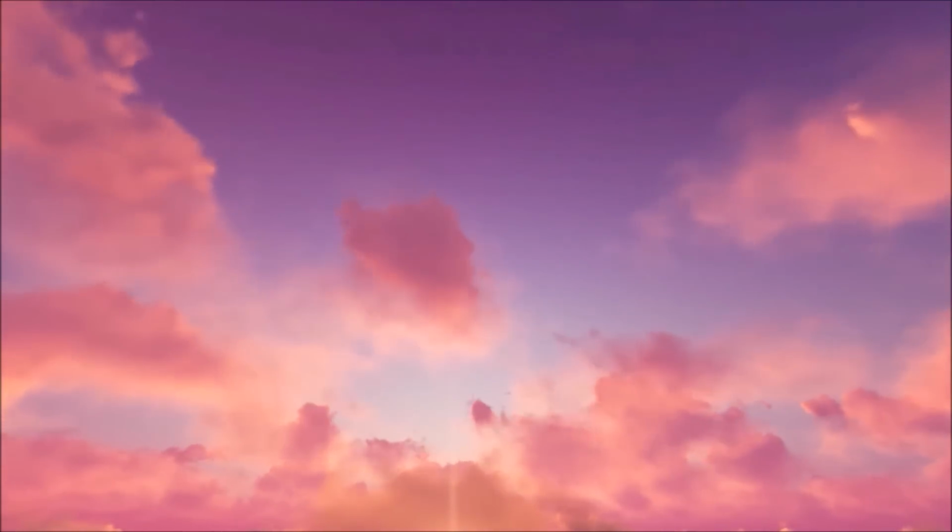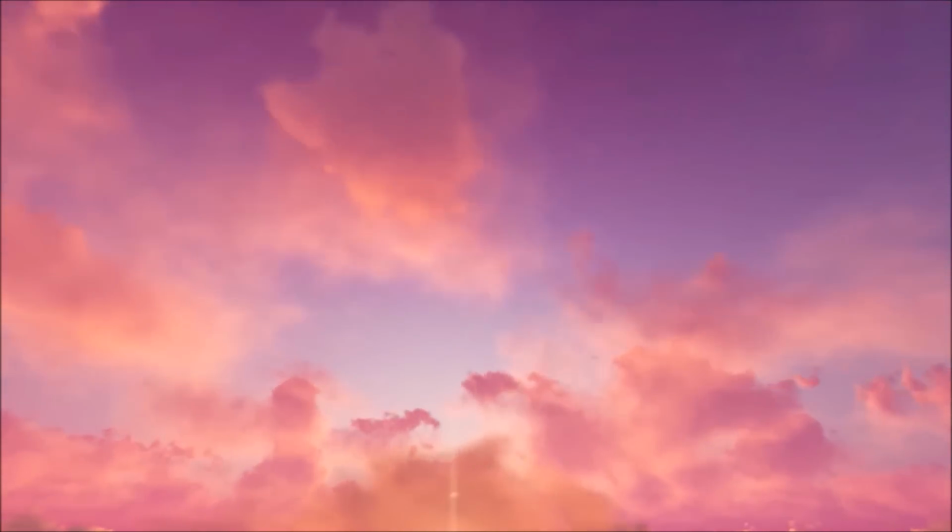Others dart swiftly between layers of cloud, hunting by sound and heat rather than sight. These beings are eyeless, elegant and utterly alien, adapted to a world where vision is useless and the sky itself is alive.